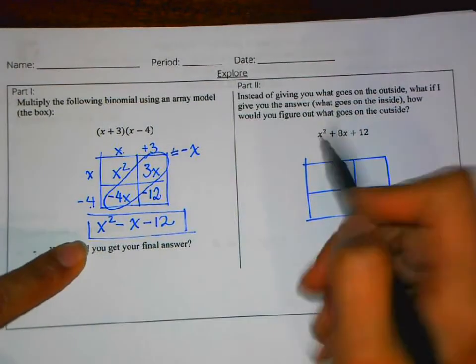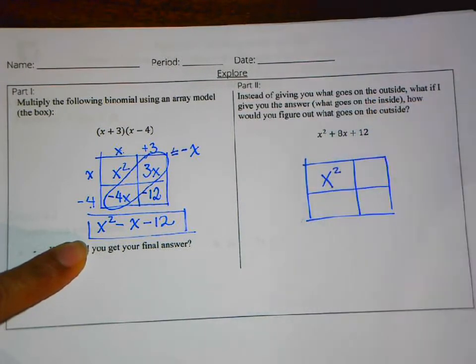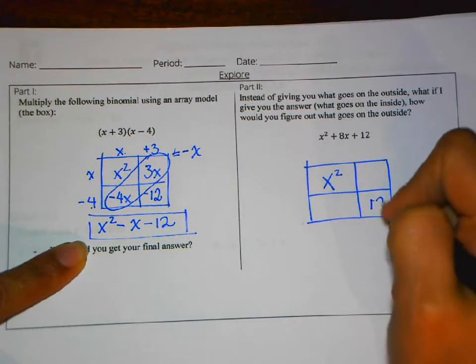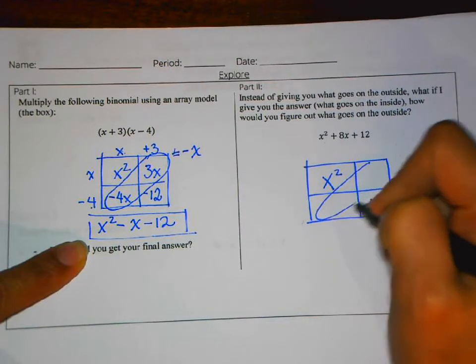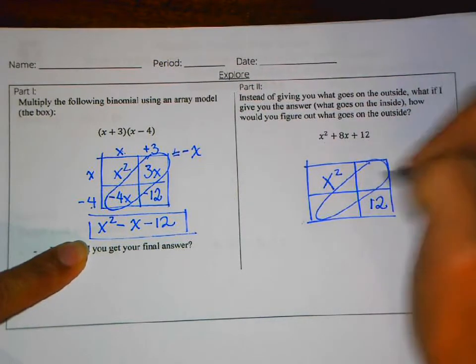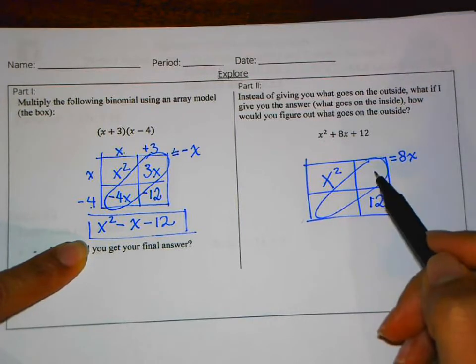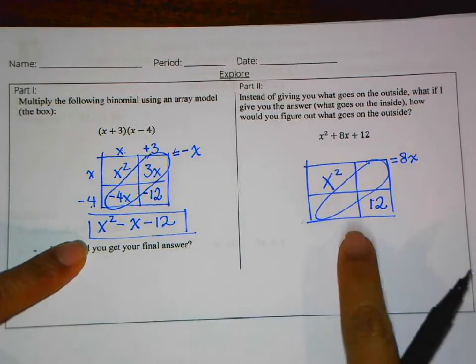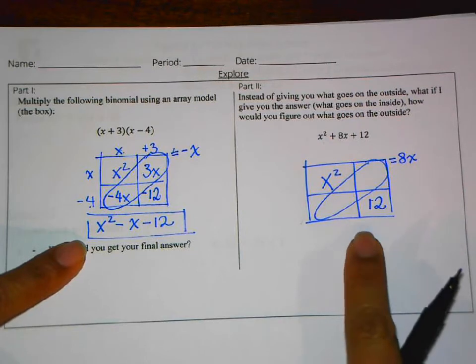From before, the first term is going to go in my first box. The last term is going to go into my last box. And remember how I said that the middle term is these 2 boxes added together. So somehow, something plus something has to be 8x. And this is where the x in the x box is going to come from.